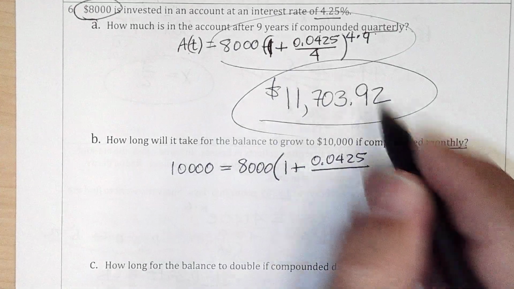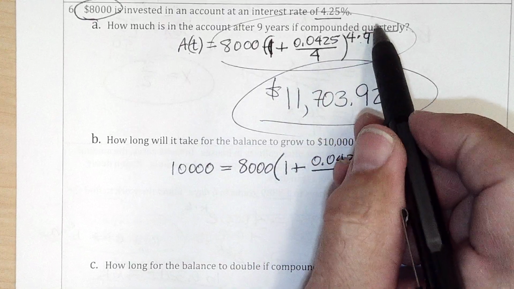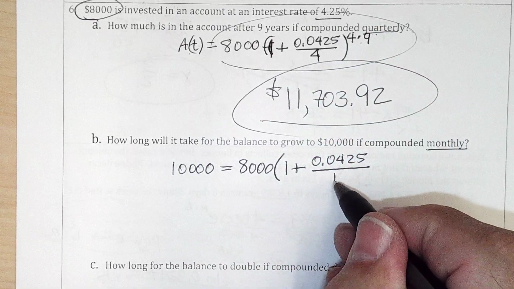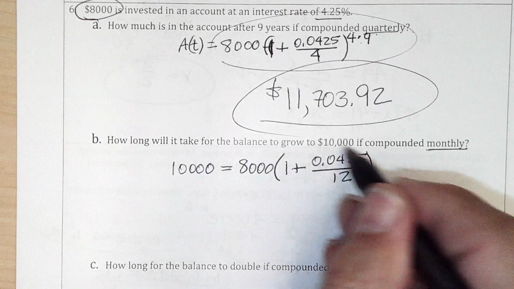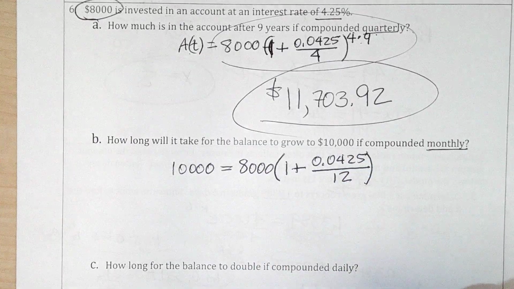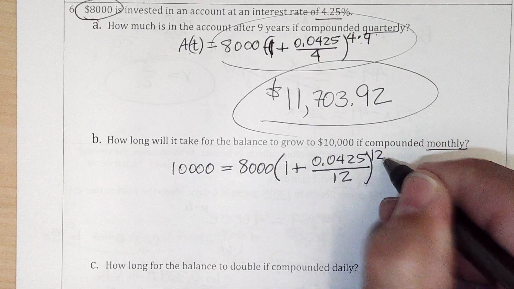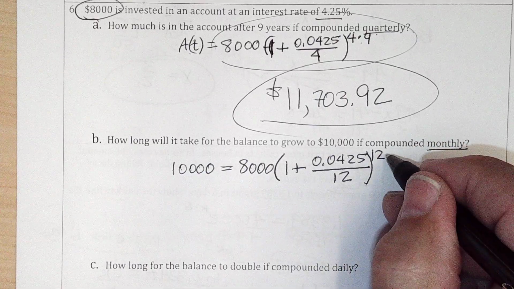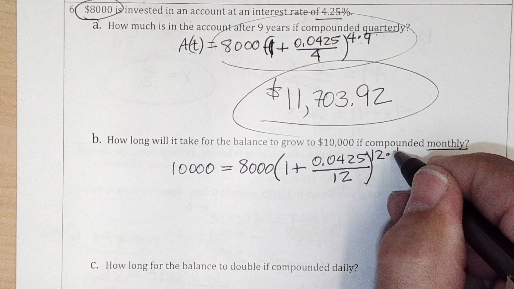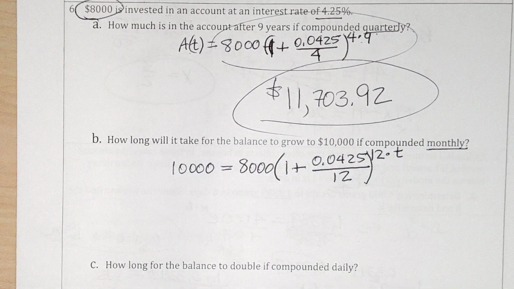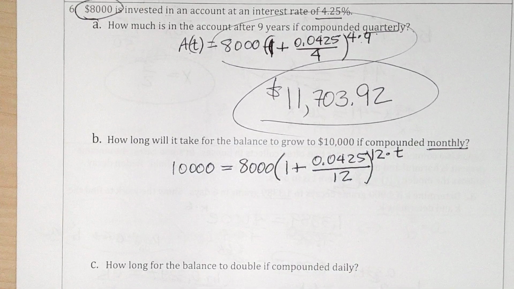We're going to do it not 4 times a year, quarterly, but monthly, so 12. We multiply by this, we'll get it after 1 month, but we're going to have to do it 12 times to get through 1 year, and then t for how many years. So I have to solve this.